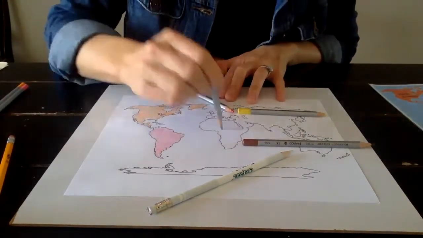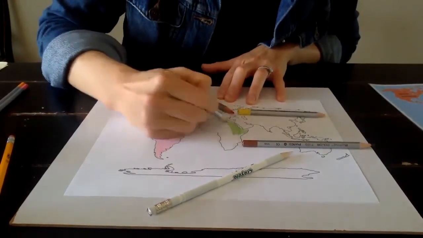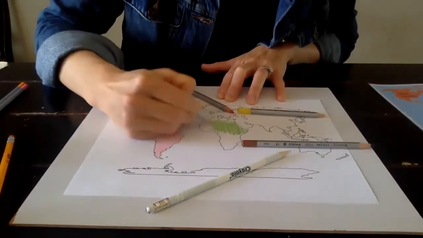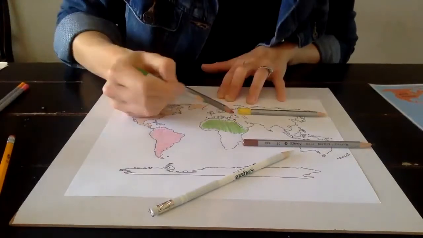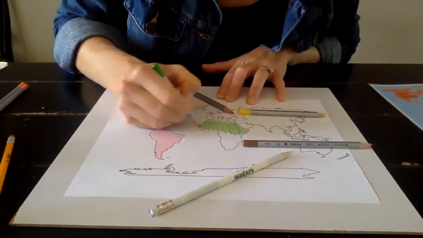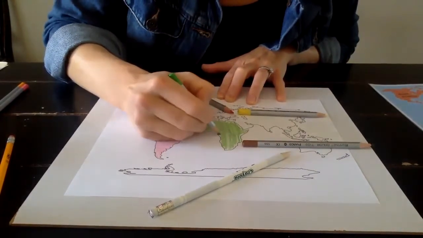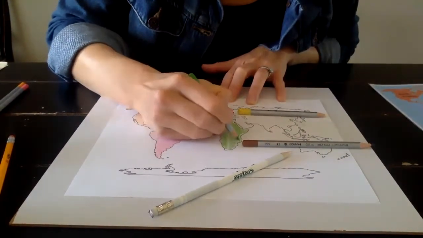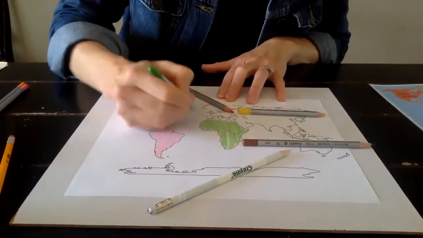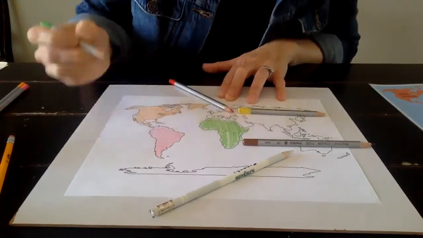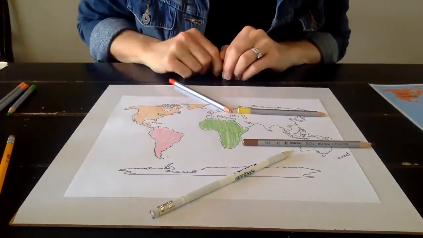Move on to Africa. Africa is green. I'm gonna color all of Africa green. Africa, yeah, you got it. It's right there, right where you're at. Africa. And then when we get into talking about the continents and the different kinds of animals that live in the different continents, that's always fun to learn about. So I'm done with the green. I'm gonna put them to the side.